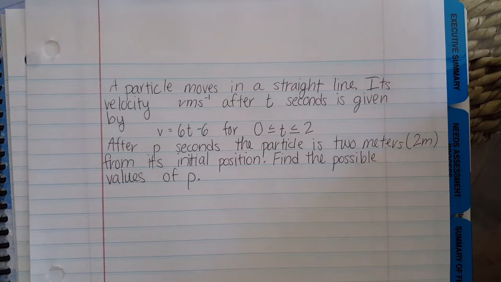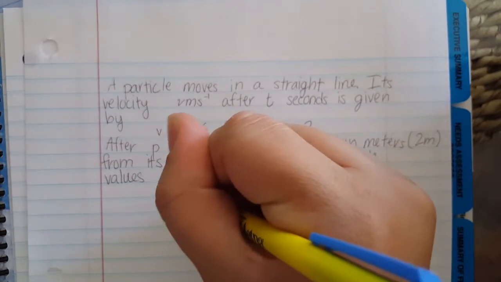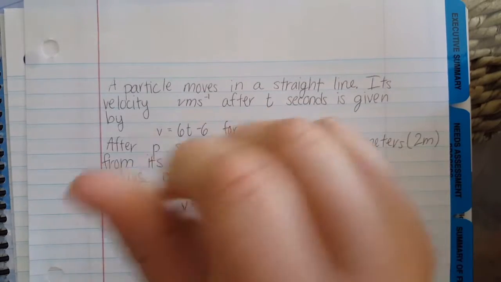So, what do you do first? Well, the first step will be to identify what the problem is asking. In this case, it's asking you to find the position at p given its velocity, meaning we need to integrate. So with this problem, the first thing we need to do is isolate the equation given, or v equals 6t minus 6.